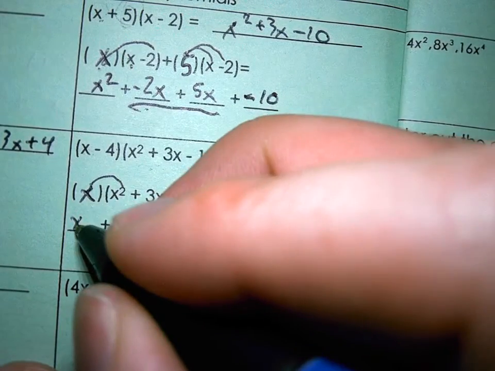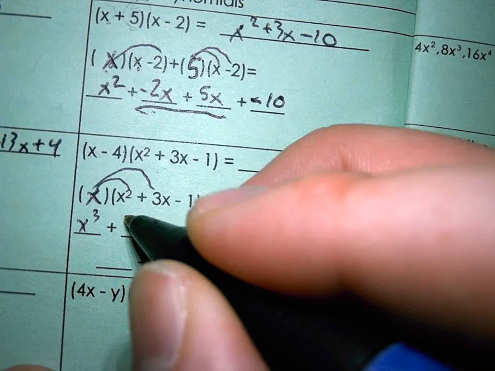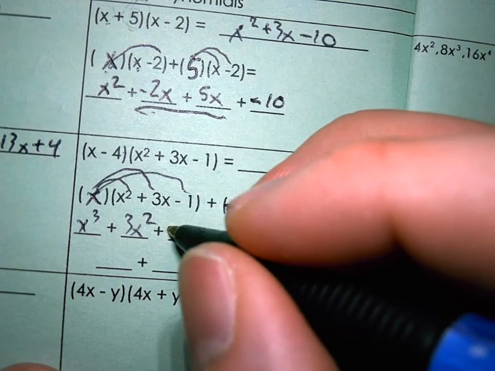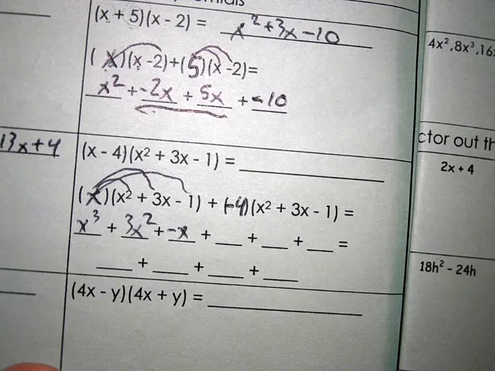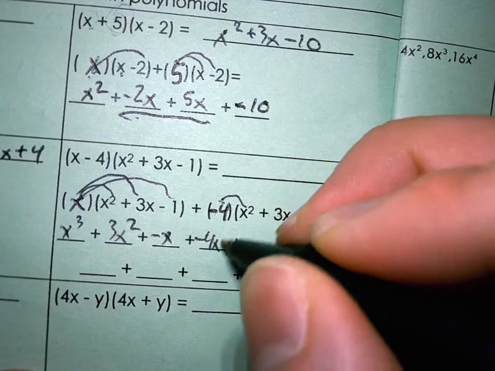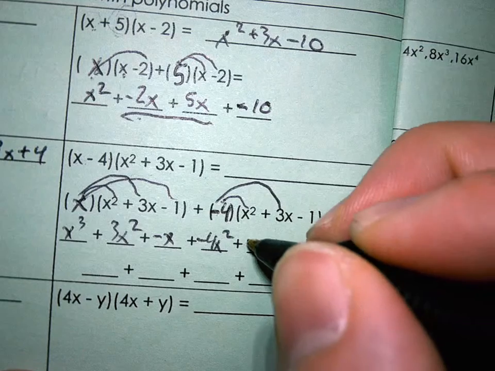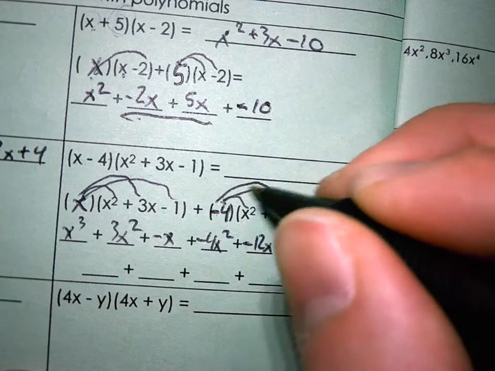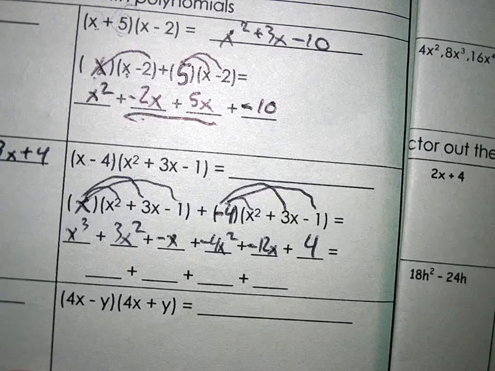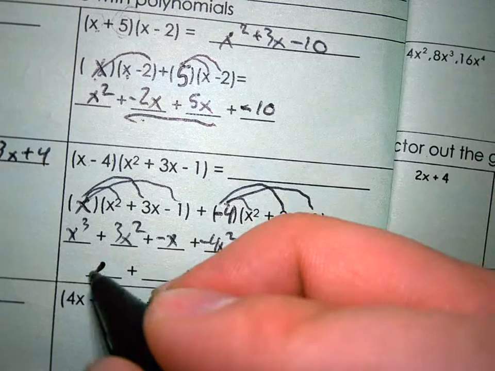X cubed, 3x squared, negative x. Negative 4x squared, negative 12x, and 4. Write this in standard form.